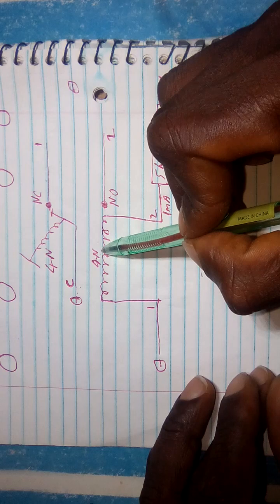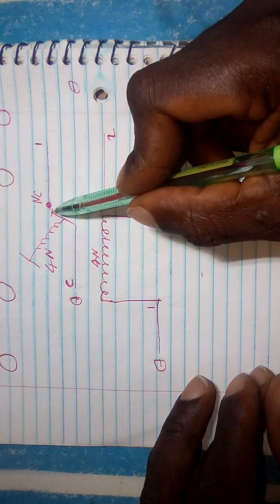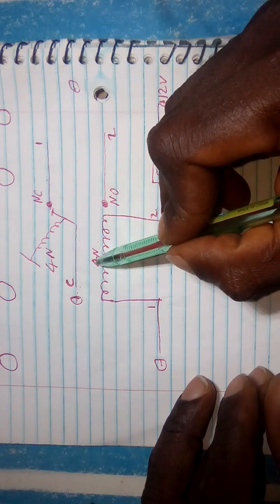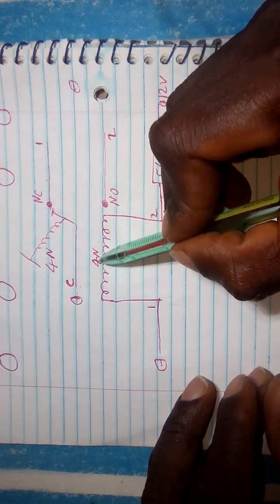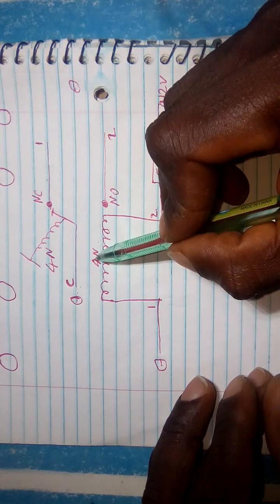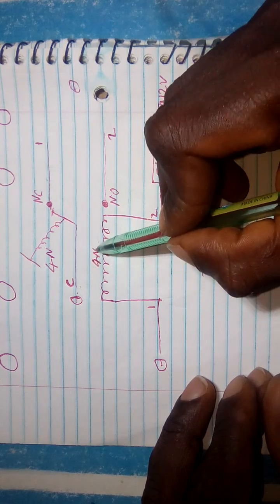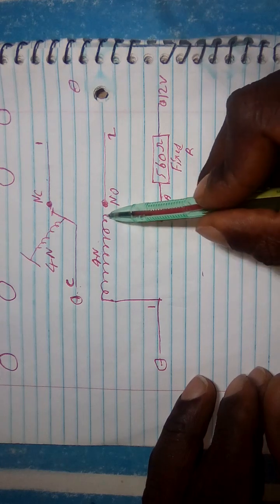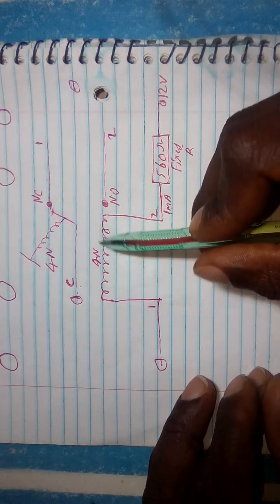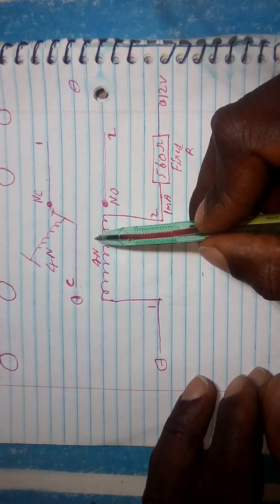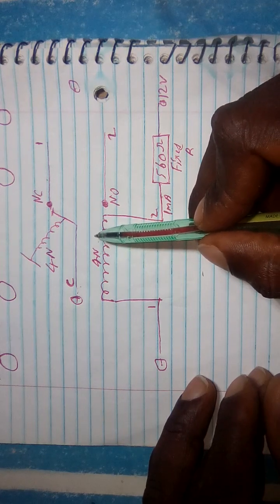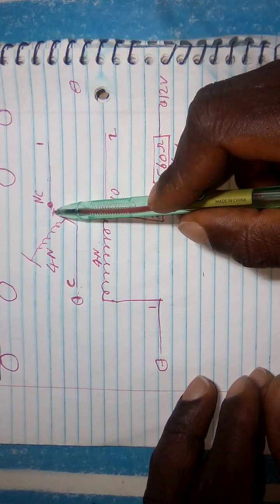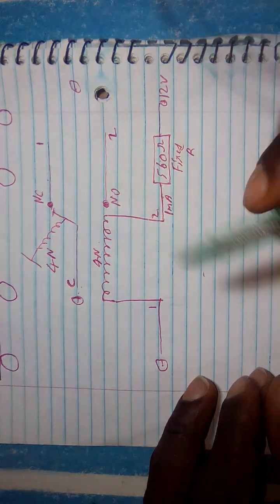Now, if we want this pin to move from this place to this point, we will have to increase the force of the solenoid. Now, how do we increase the force of the solenoid? We must increase the current flowing into this solenoid so that it will develop a magnetic field with a greater force than the force of the spring, so that it will attract this pin from this contact to make this contact.